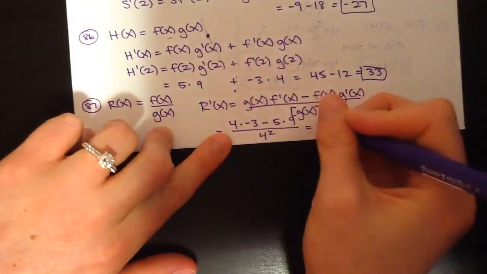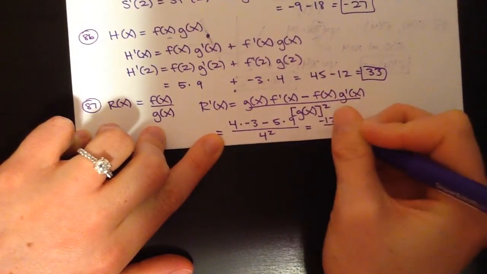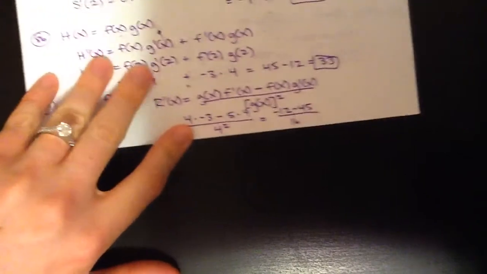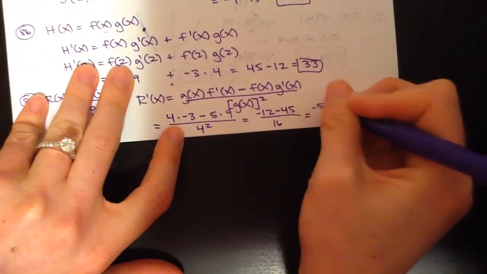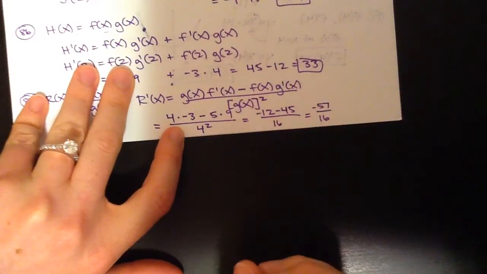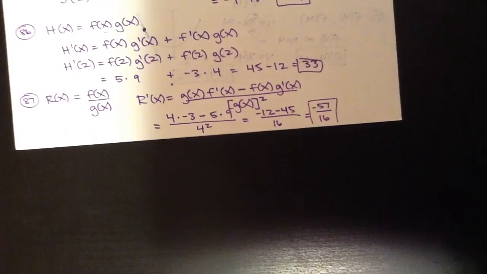So 4 times negative 3, of course, is a negative 12, minus 45, and then all of that over 16, which is 4 squared. So negative 12, negative 45, I get a negative 57 over 16, which I don't believe reduces down at all, so we will just leave it like that. Okay, so just a couple more here. I'll get a clean sheet of paper for the next one.